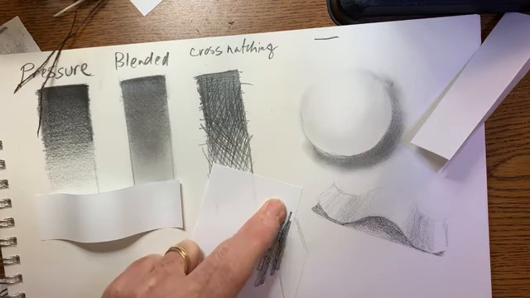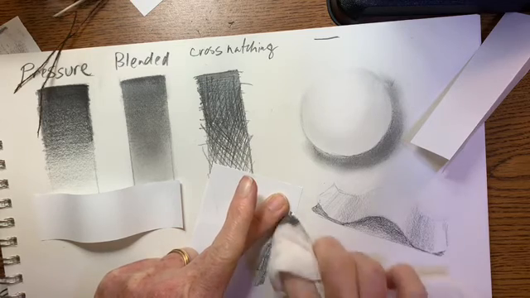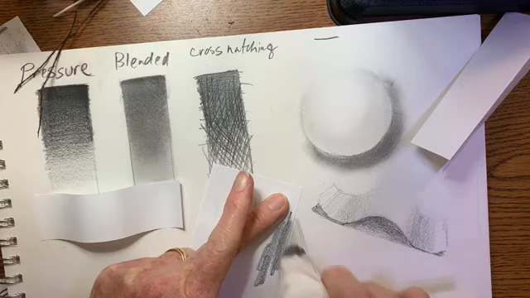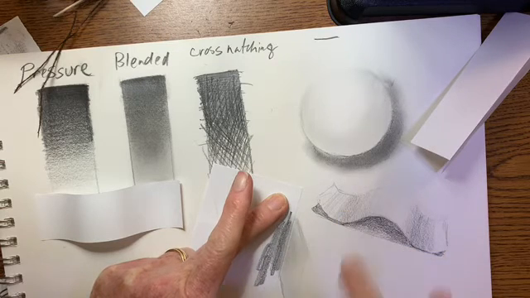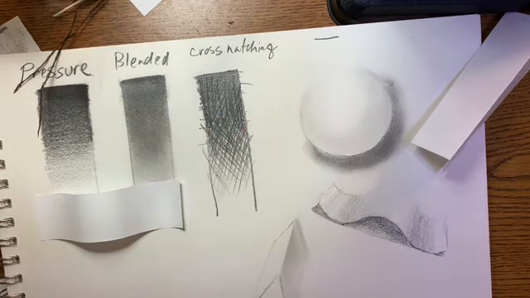I'm going to get my handy dandy tissue here, and then I'm going to move the graphite over. You do not have to do it this way. You are welcome to shade like we did right there, but this is kind of fun. Okay, all right, ta-da! Look how 3D that is.